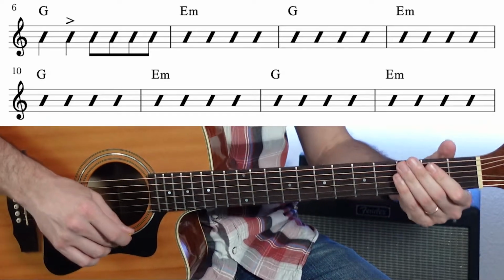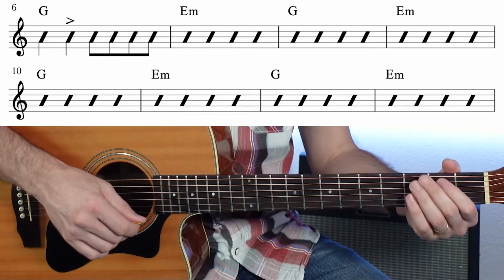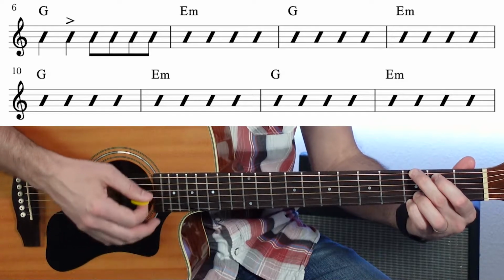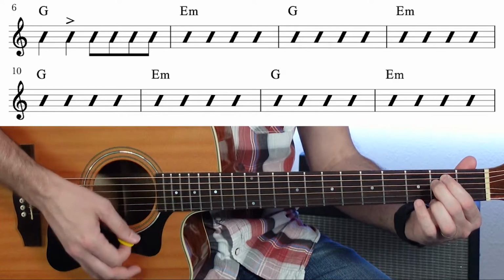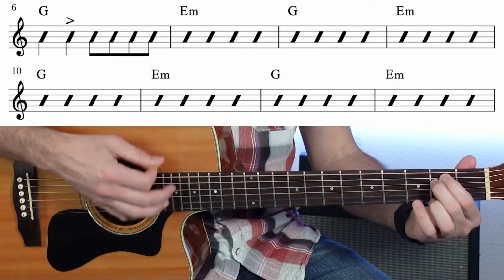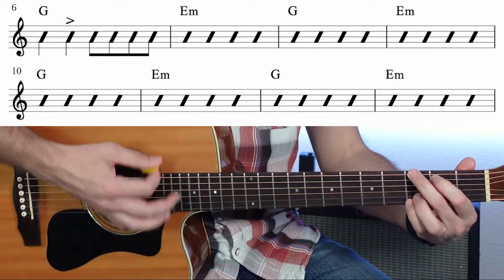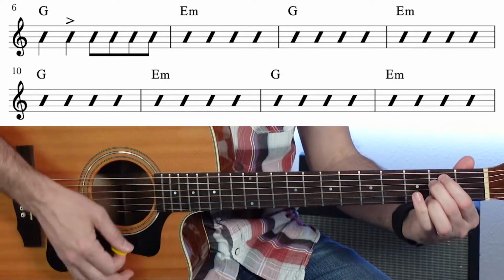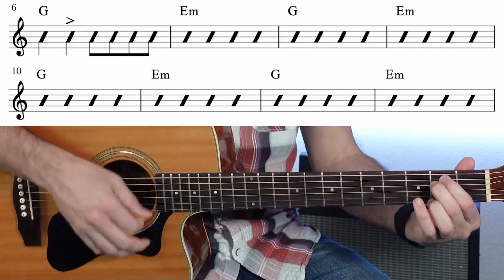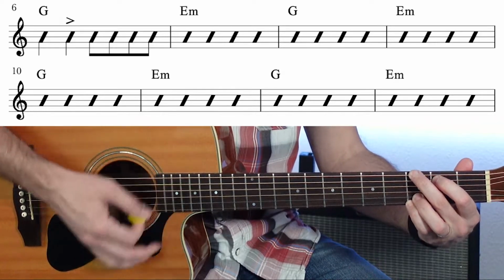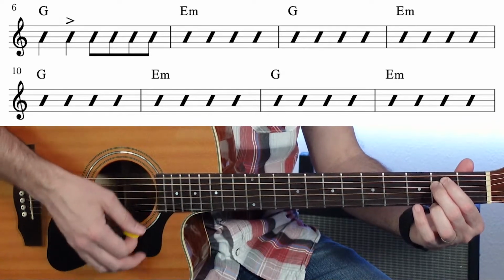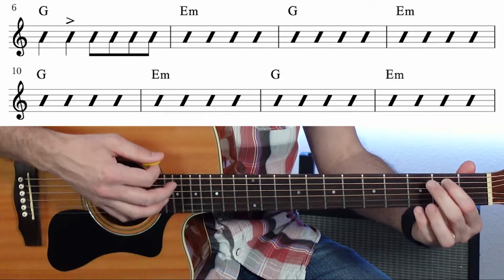Here we go. 1, 2, 3, and 4, and 1, 2, 3, and 4, and E minor, 2, 3, and 4, and 1, 2, 3, and 4, and back to G major, 2, 3, and 4, and E minor, 2, 3, and 4, and G major.